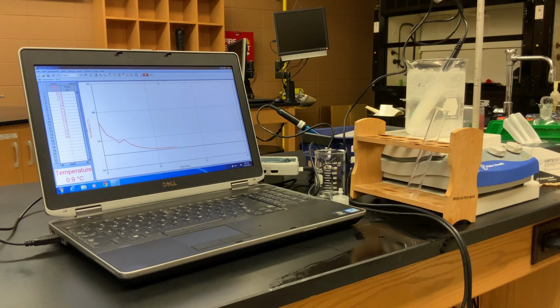And we're still at 0.9. So yay, we are finished with determining the freezing point of our biodiesel. It is 0.9 degrees Celsius.